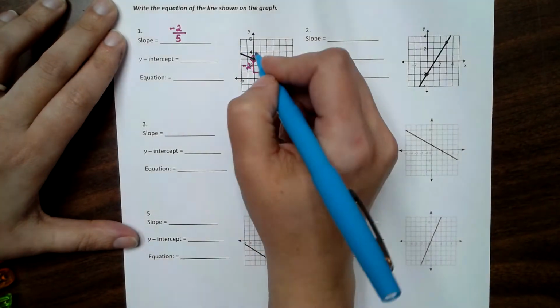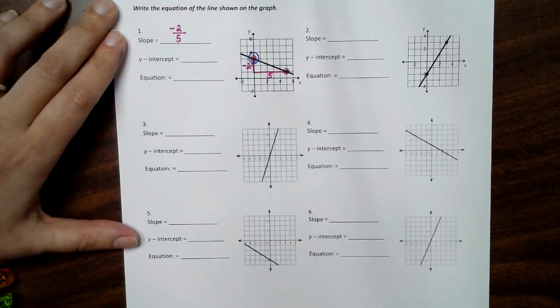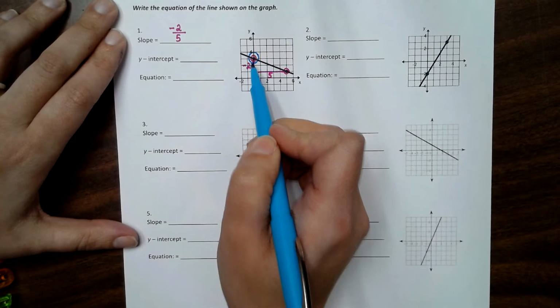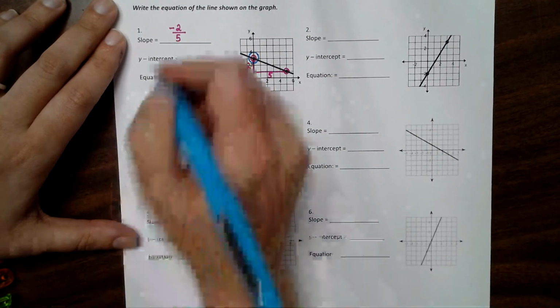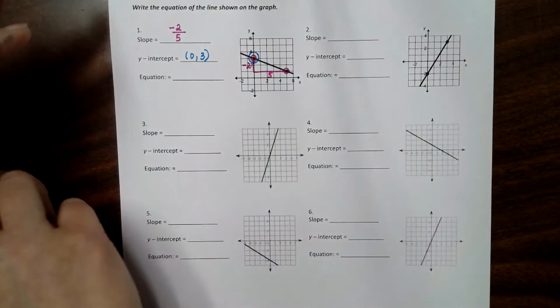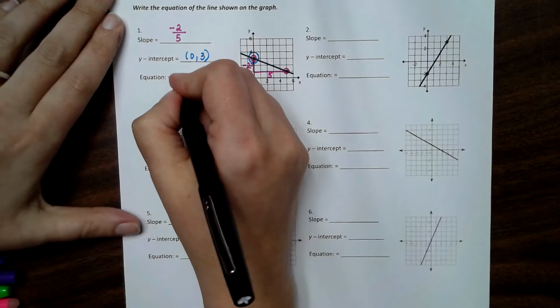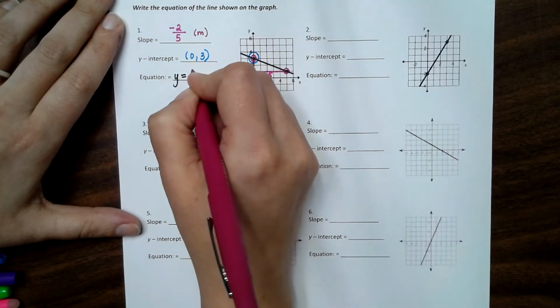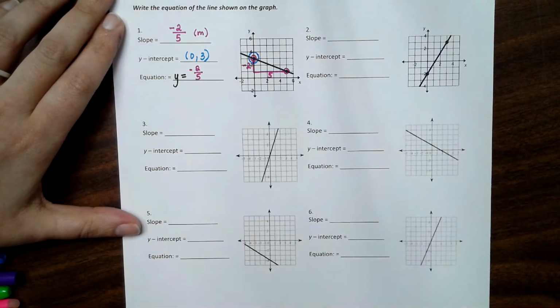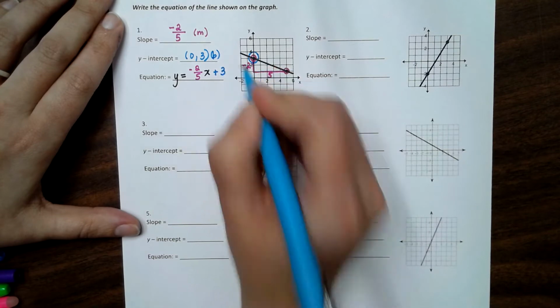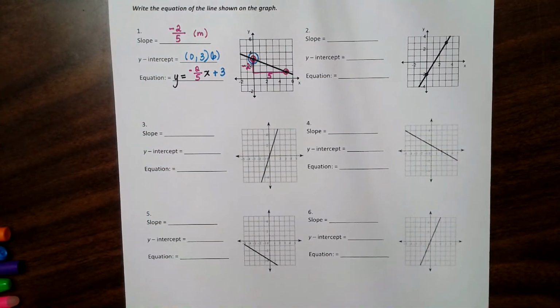Now, the y-intercept will be the point where the graph crosses the y-axis, which in this case happens to be one of the points we used when we were finding the slope. So this point would have the coordinates 0, 3. Now, when I want to write the equation, I would write y equals m, which is our slope, so -2 over 5, x, plus your b, which is your y-intercept. In this case, it's a +3, and that would be my answer.